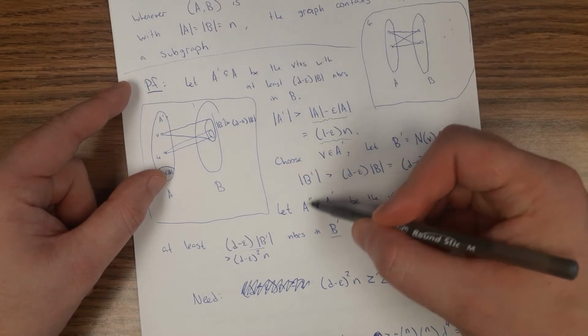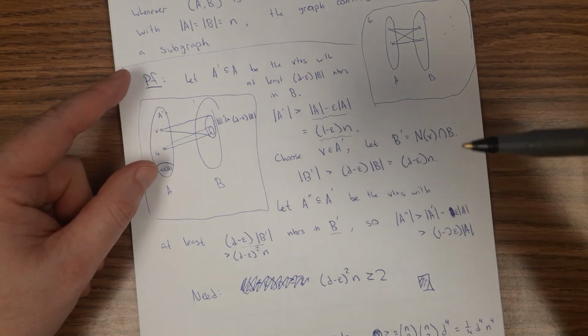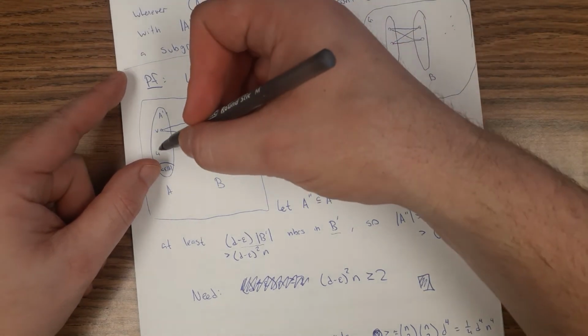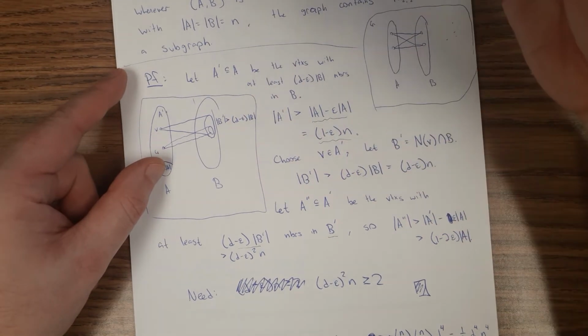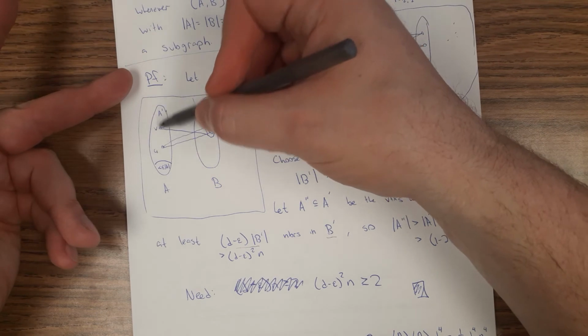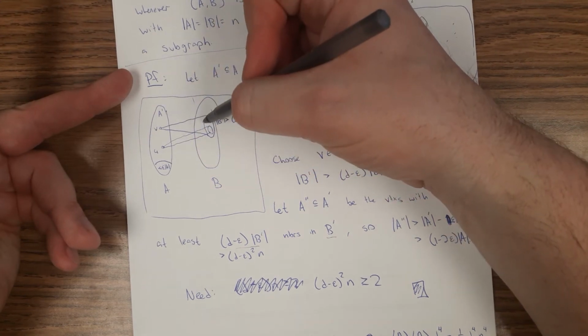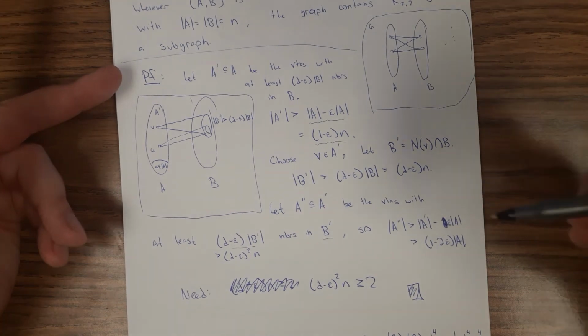I want to find a subset of A prime, A double prime. And that's the set of vertices that don't have too small of a degree into B prime. But by this previous proposition, I know that out of all the vertices in A, the number that have too small of a degree into B prime is at most epsilon A.